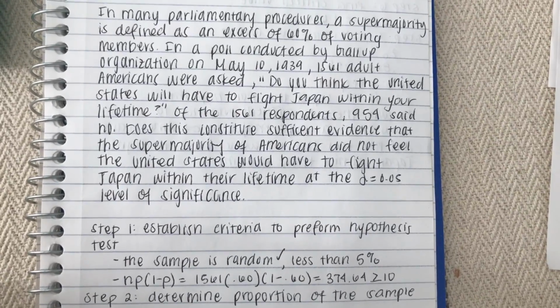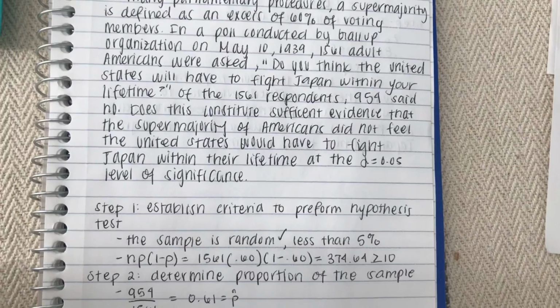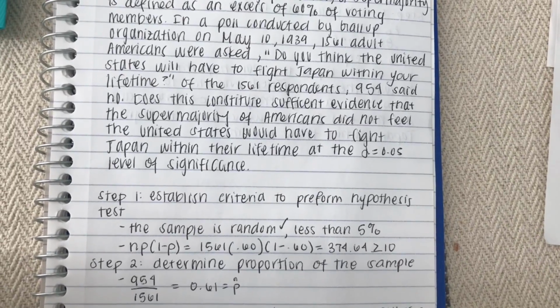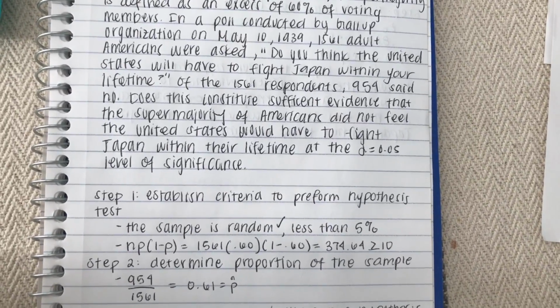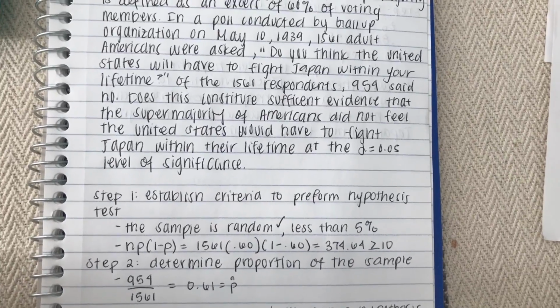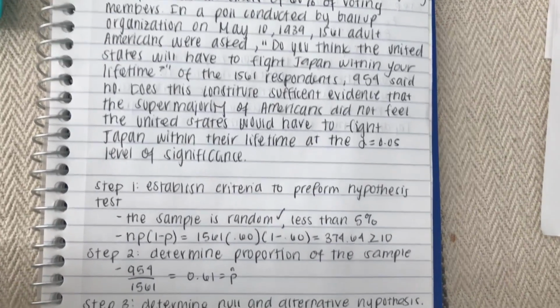So step 2 is to determine the proportion of the sample. We know that p hat equals x over n, which is 954 over 1,561, which equals 0.61.